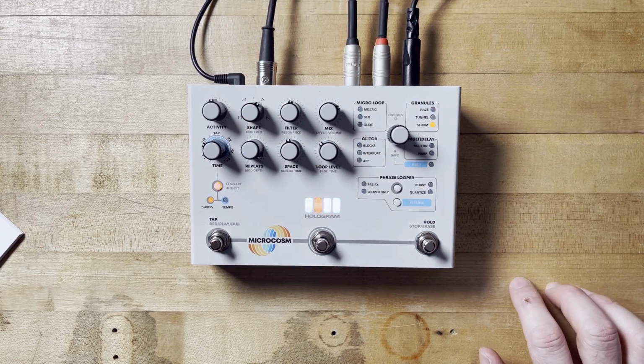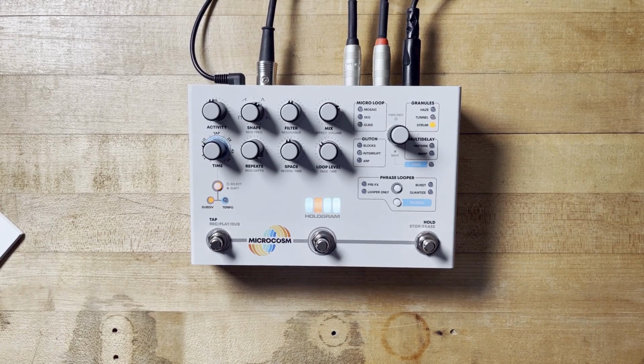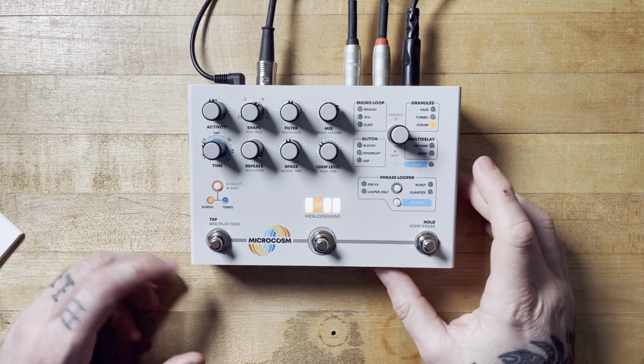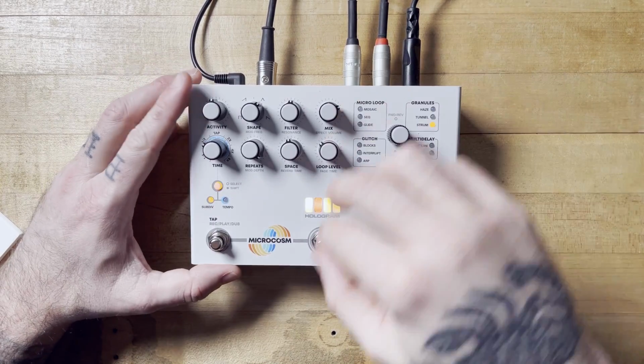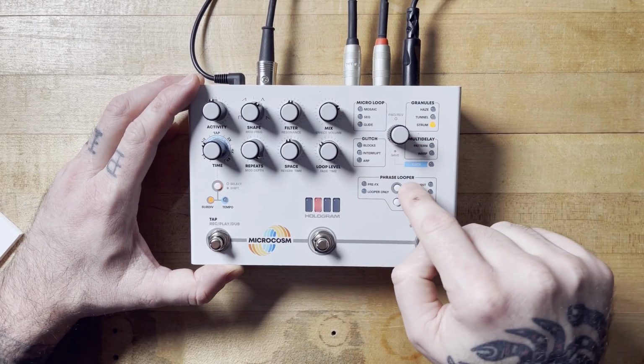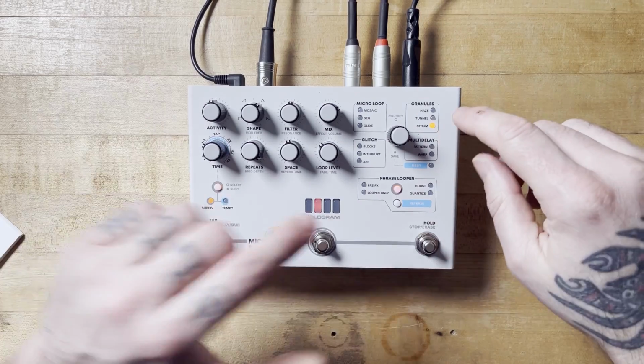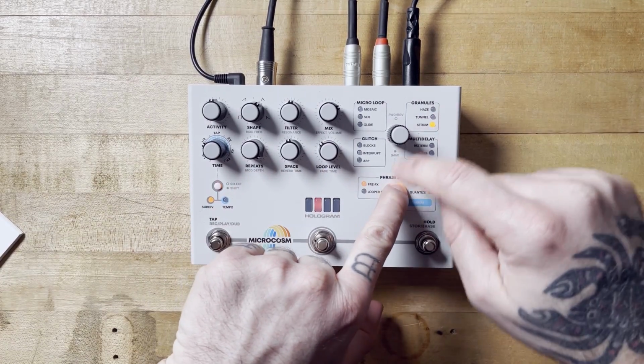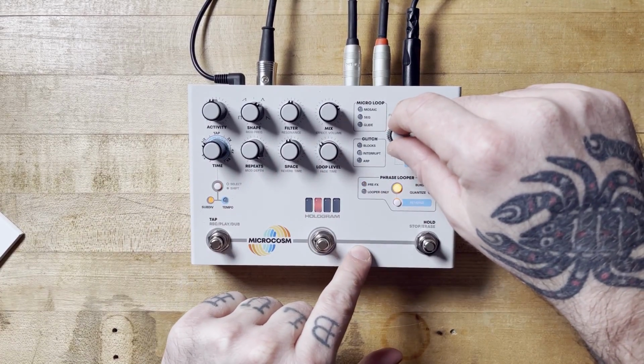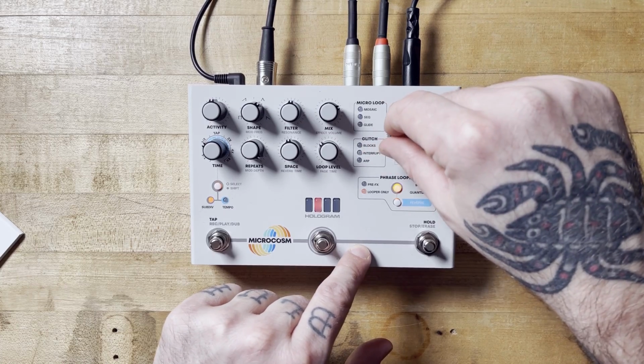Okay, one last thing. There's a looper, so you can activate it with this. Let me quantize it. Holding this, you can add all the possibilities.